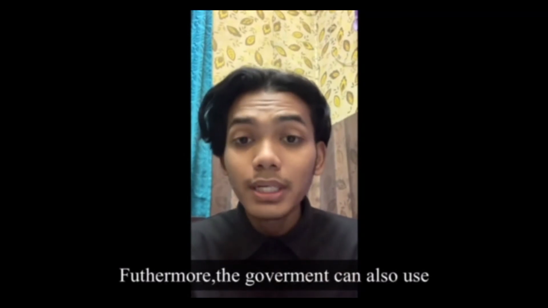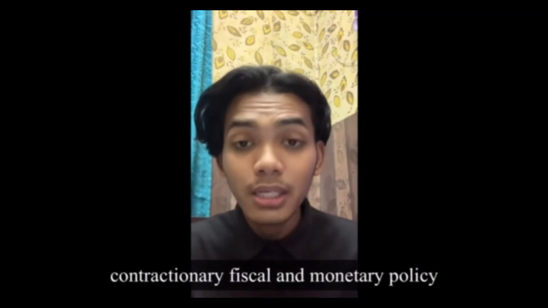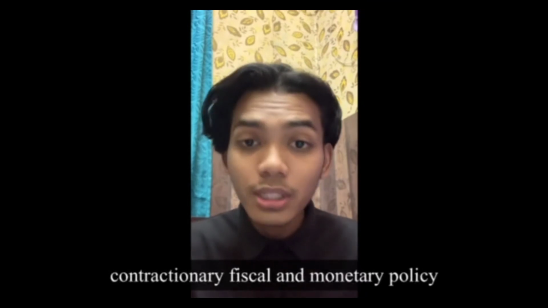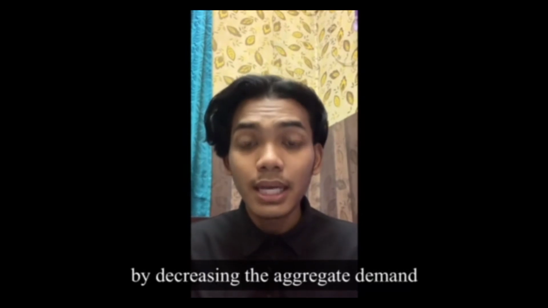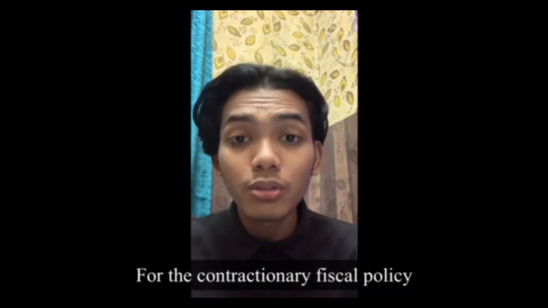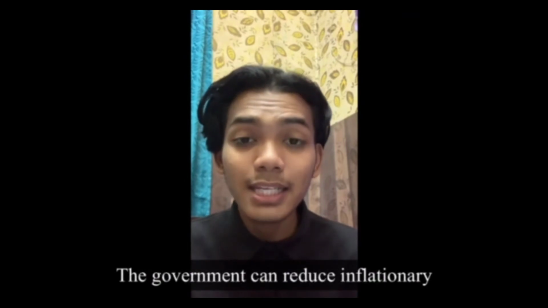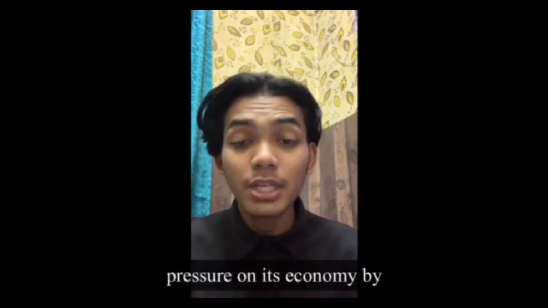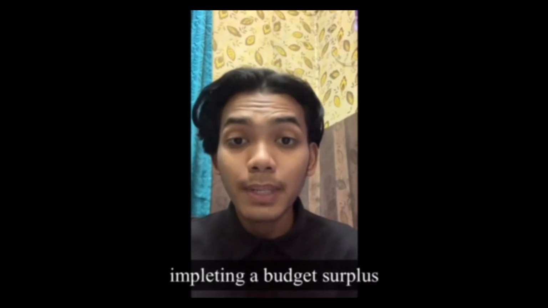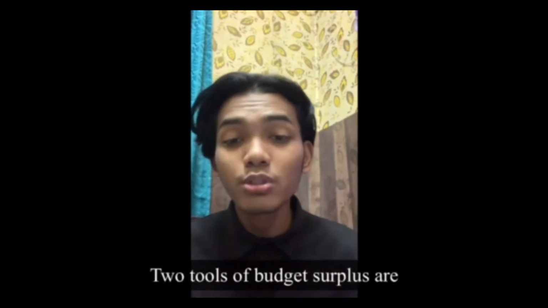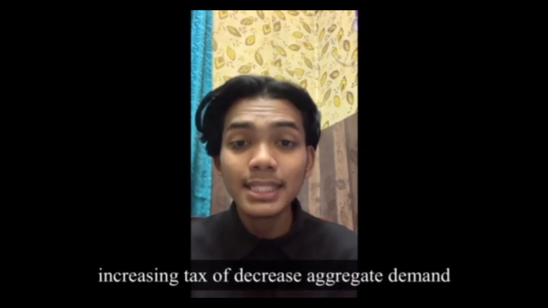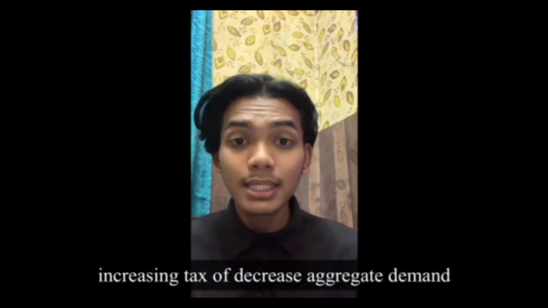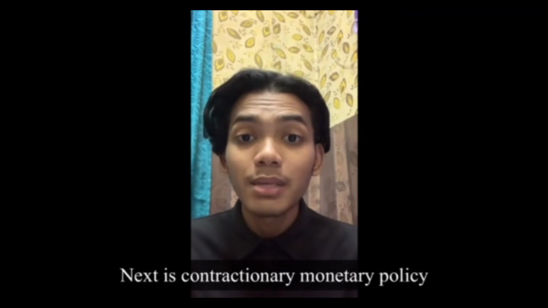Furthermore, the government can also use contractionary fiscal and monetary policy to overcome inflation in our country by decreasing the aggregate demand. For the contractionary fiscal policy, the government can reduce inflationary pressure on its economy by implementing a budget surplus. Two tools of budget surplus are reducing government expenditure and increasing tax to decrease aggregate demand. Next is contractionary monetary policy.